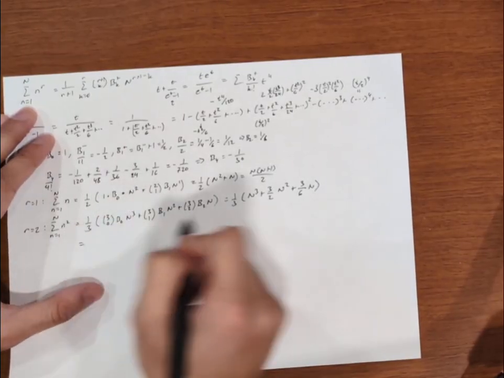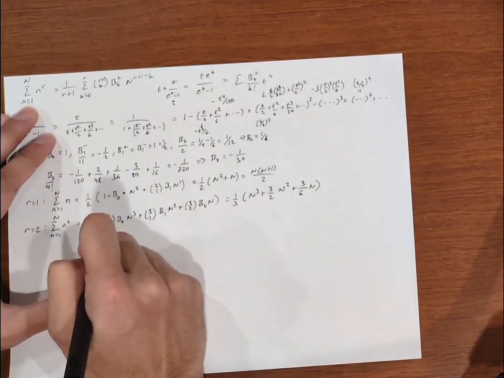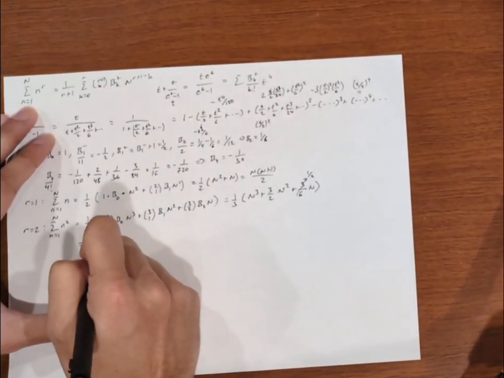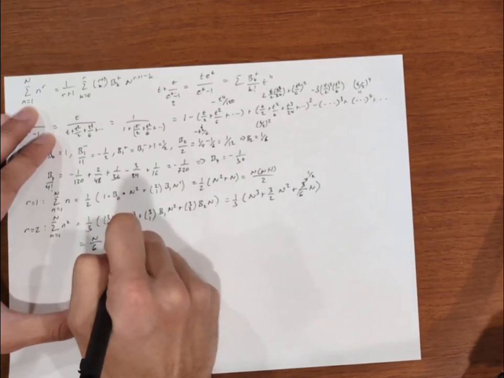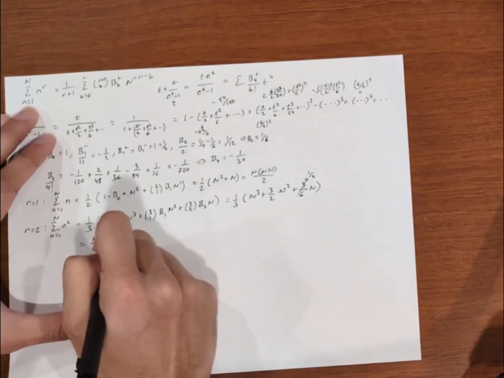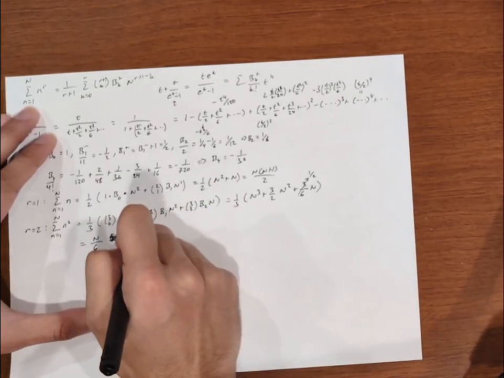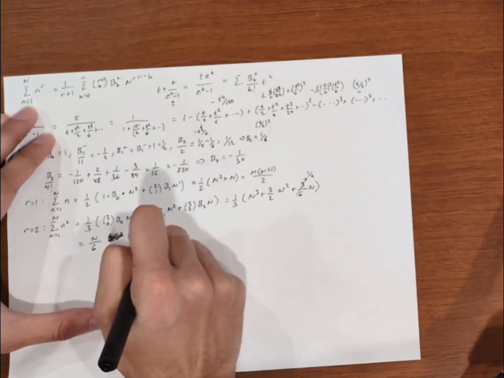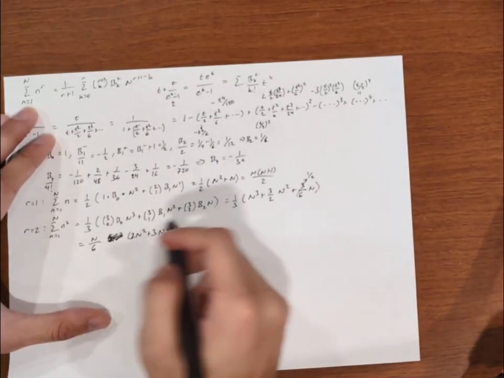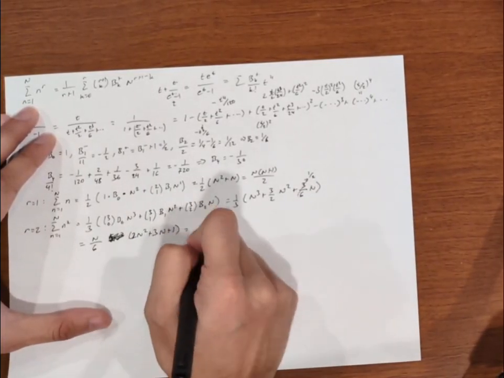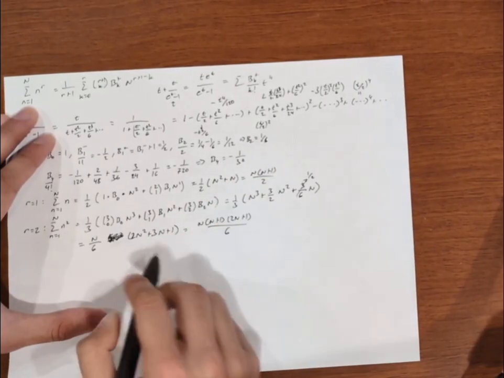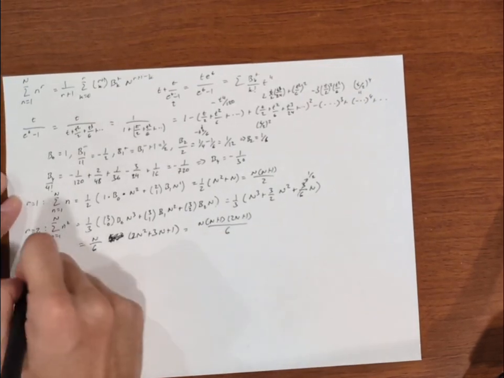We can pull out an n over 6 times 2n squared plus 3n plus 1. All I did is divide this by 2 and multiply by 2, and then factor out the n over 2. And then this is n times n plus 1 times 2n plus 1 over 6. Hopefully you can see that this factors as 2n plus 1 times n plus 1. Okay, r equals 3.